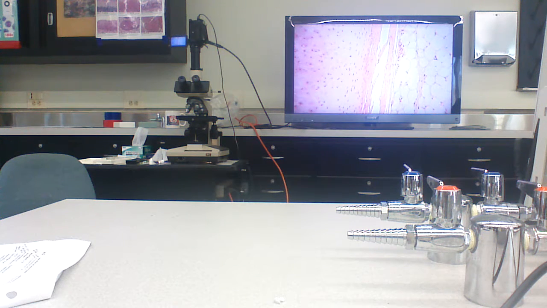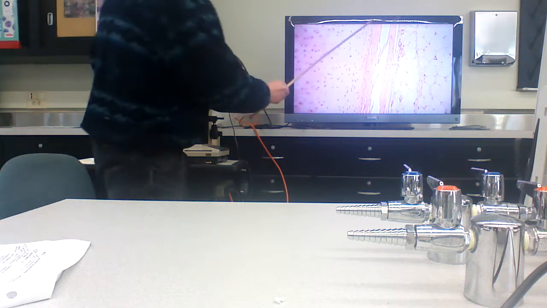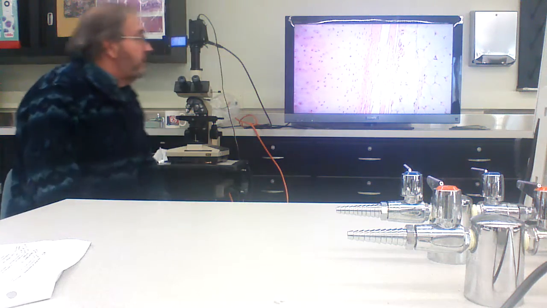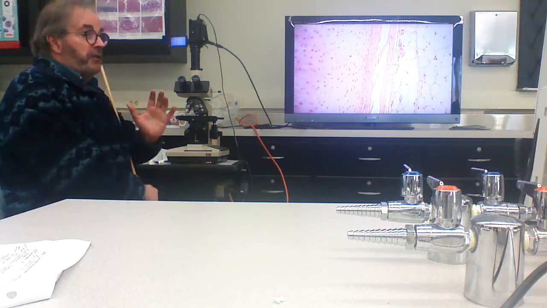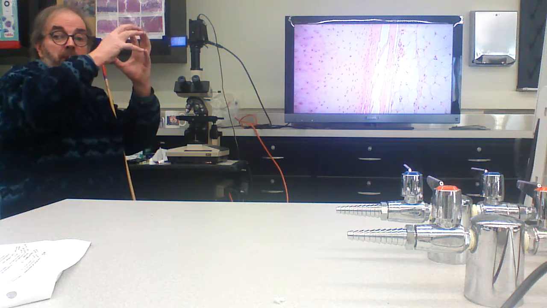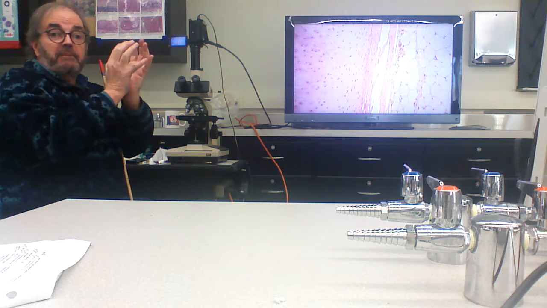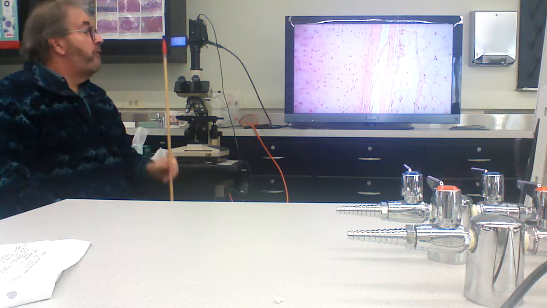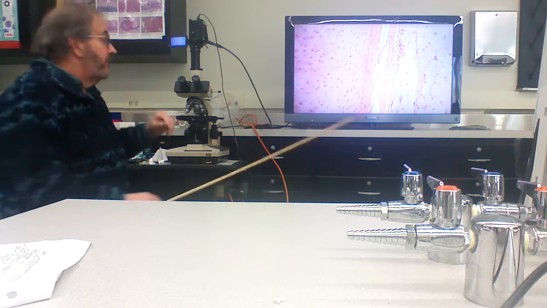And so you have these cells that pretty much behave like fibroblasts out here. They're secreting collagen fibers, right? And so you basically have this envelope of dense irregular connective tissue that forms kind of a capsule.